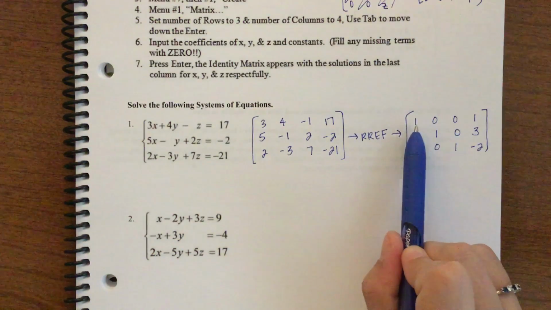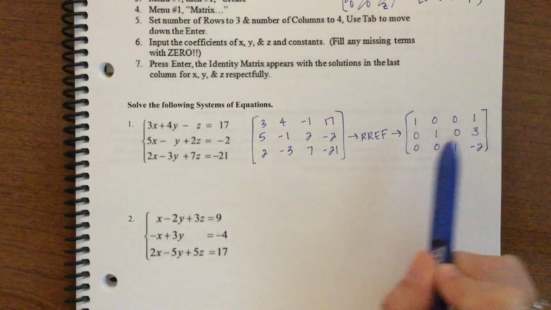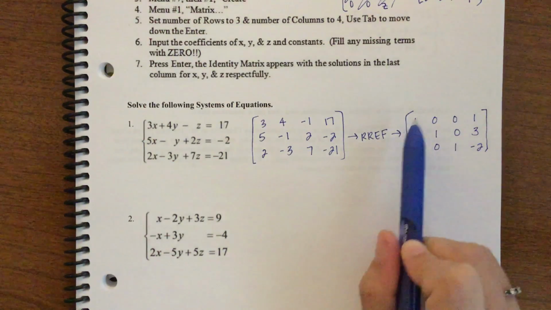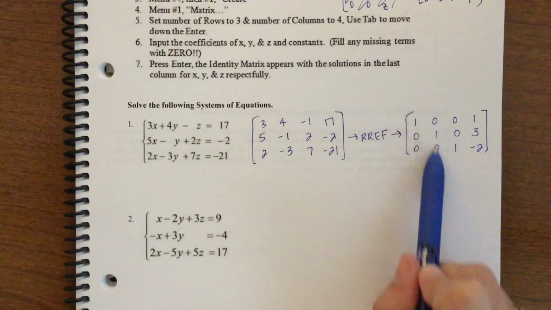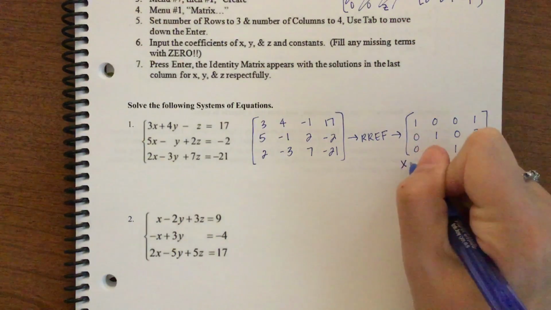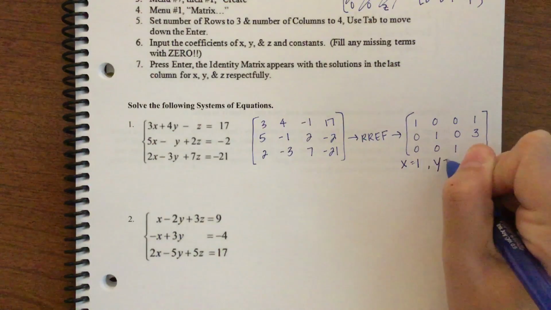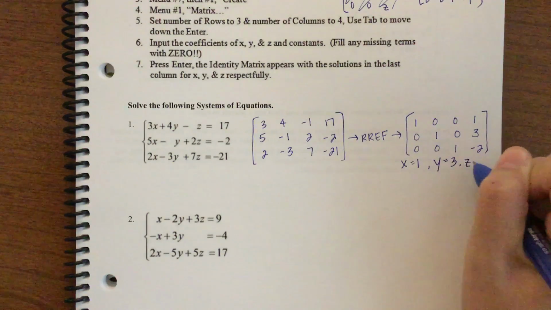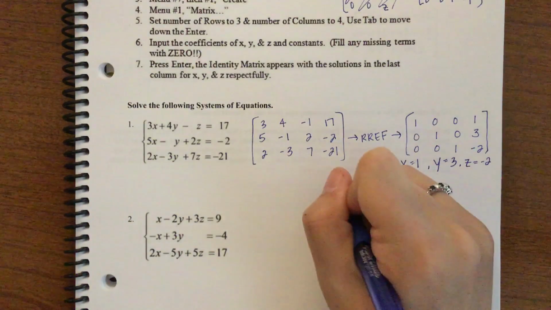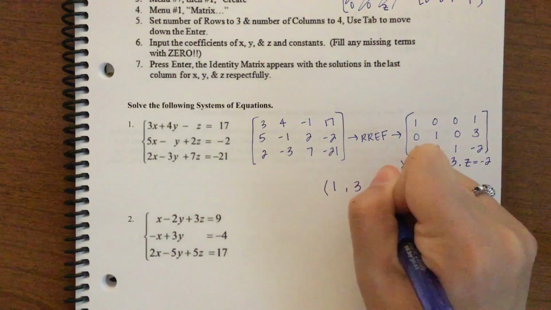Okay, so this tells me that x is equal to 1, y is equal to 3, z is equal to -2. Remember, this is the x column, y column, z column. So if x is equal to 1, y is equal to 3, and z is equal to -2, then that's a point, and we have to write our answers as points. So 1, 3, -2.